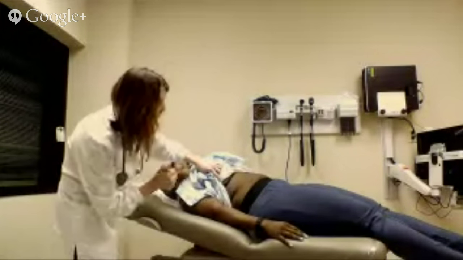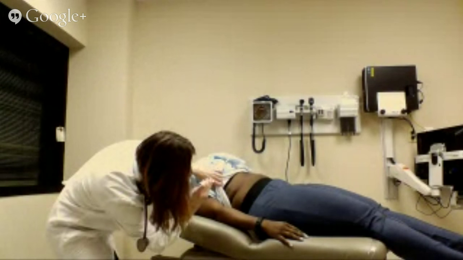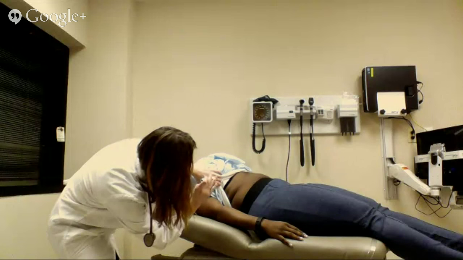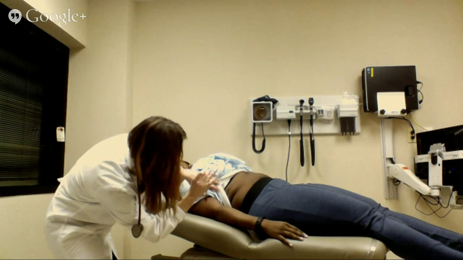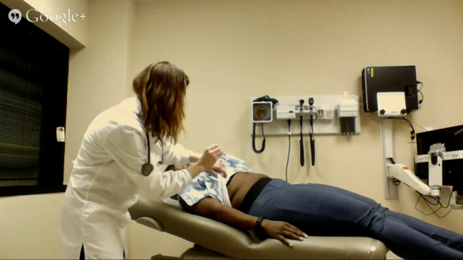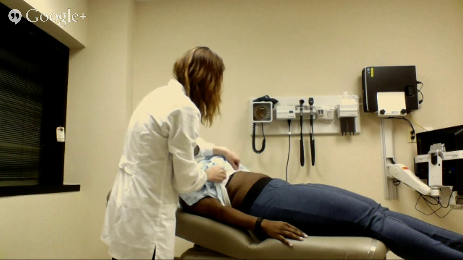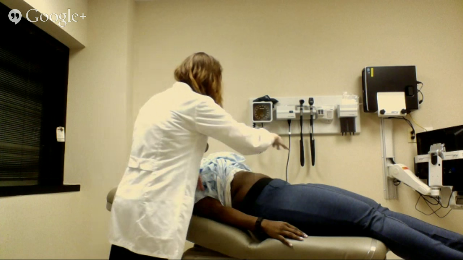I'm going to use my penlight and assess the contour of her abdomen, making sure that her abdomen is moving evenly with her respirations, that there are no visible pulsations, and it looks good. But also assessing the skin, that there are no lesions or masses on her abdomen.